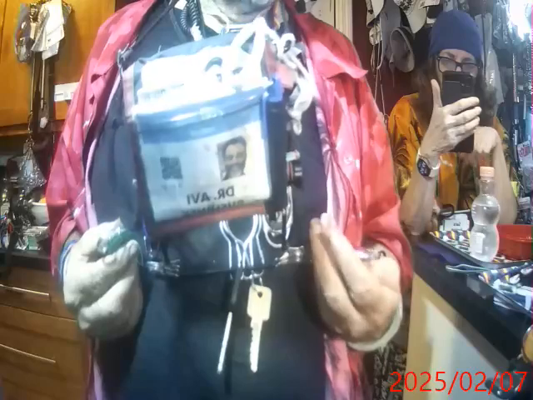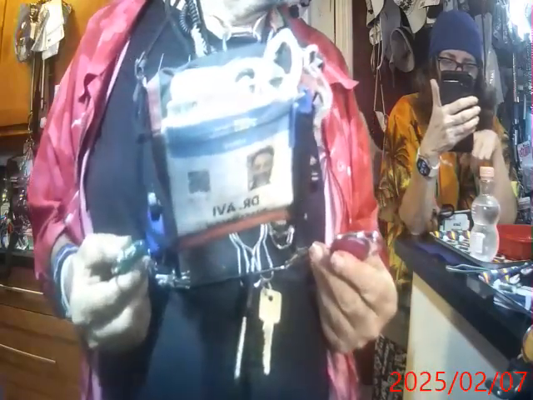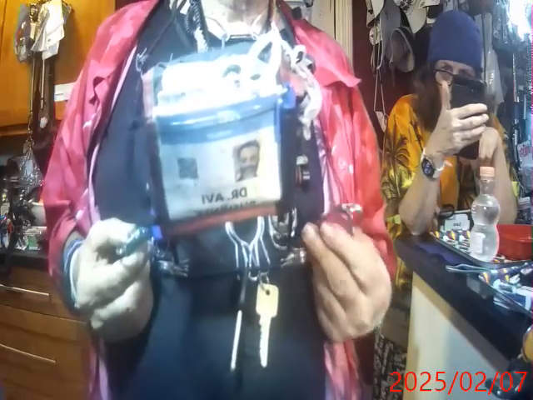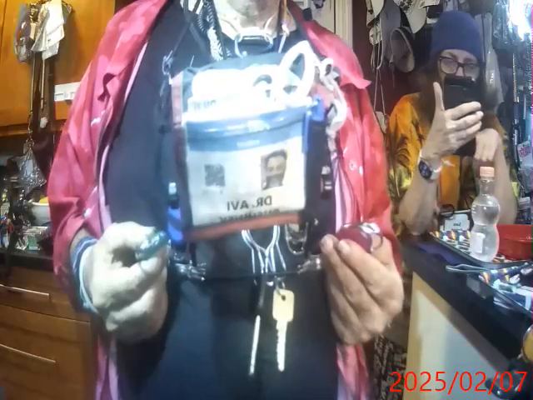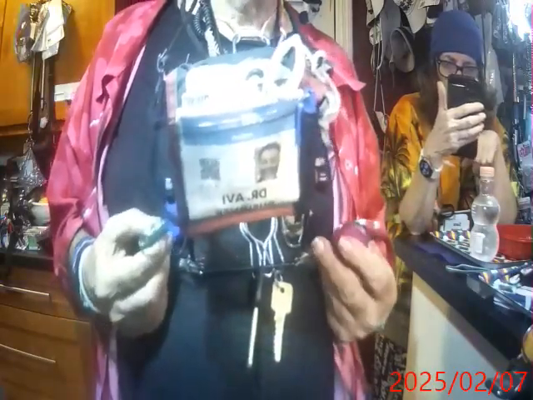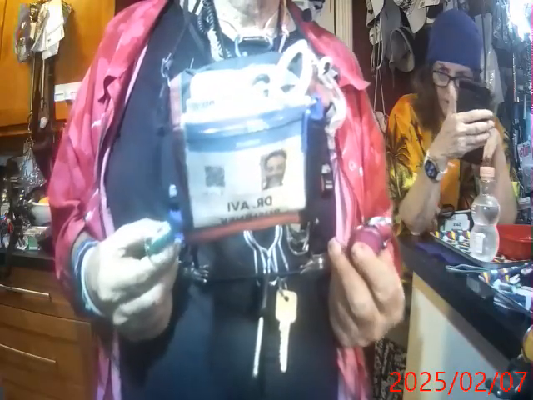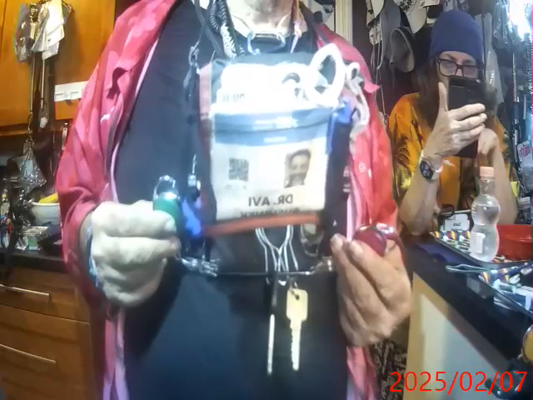Using the right hand carabiner, which is red, a reddish pink. And the left hand carabiner, which is green.